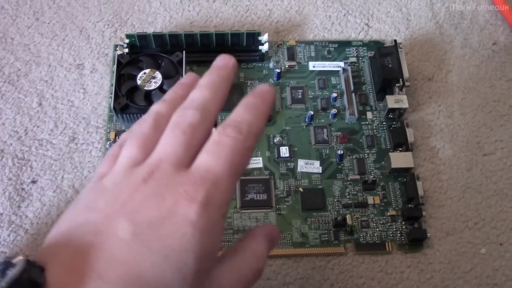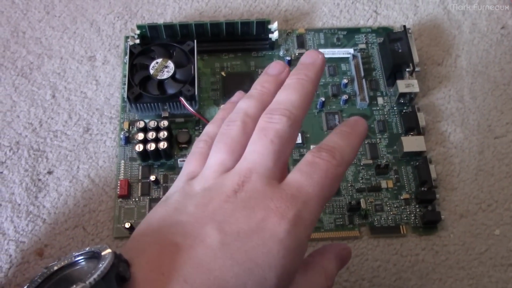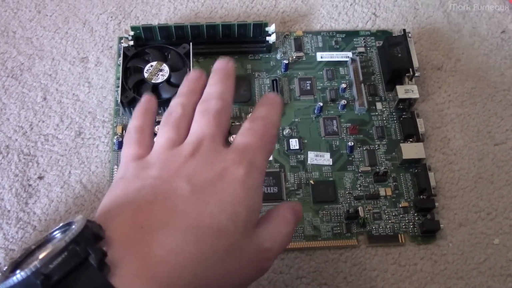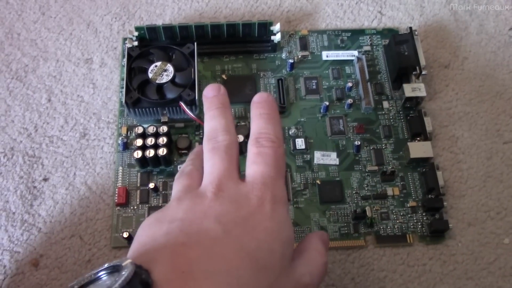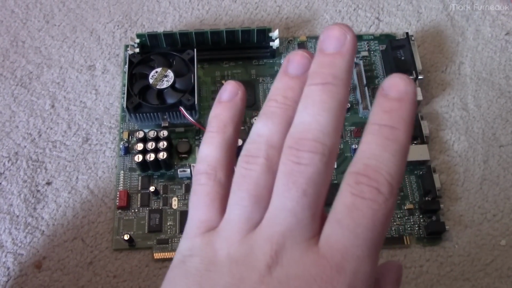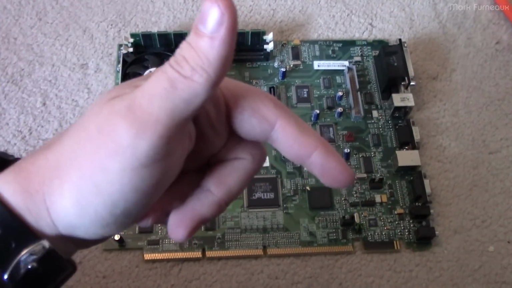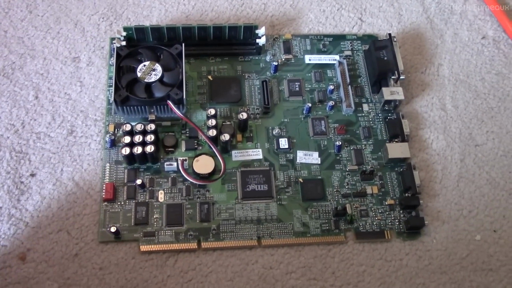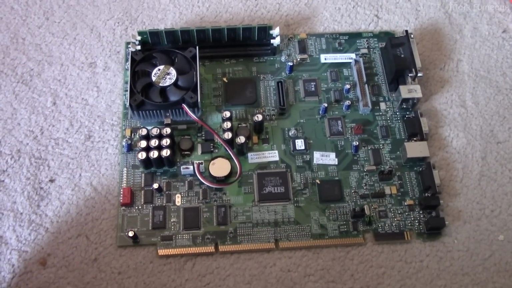I'm going to do a bit of an explainer about what you see here and how this is possible, given that this system was built before PCI Express was even invented. And so if you want to understand that, of course, just keep watching. I will put a timestamp here and in the description if you just want to skip to watching it work and you don't care about any of the technical details.